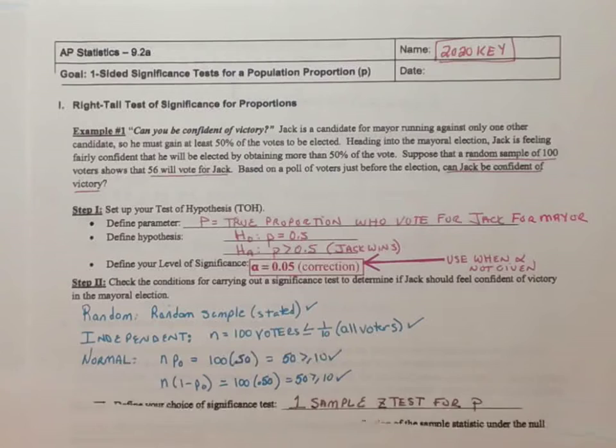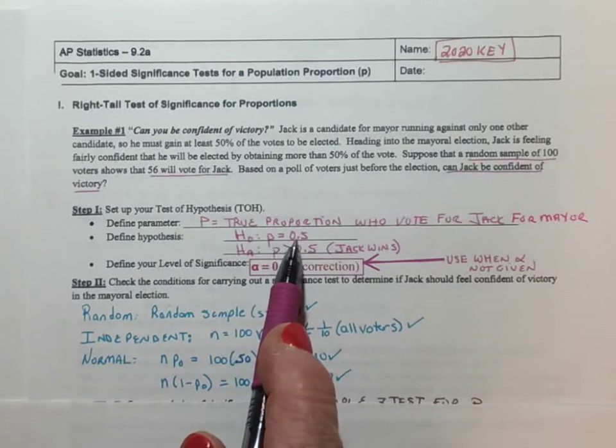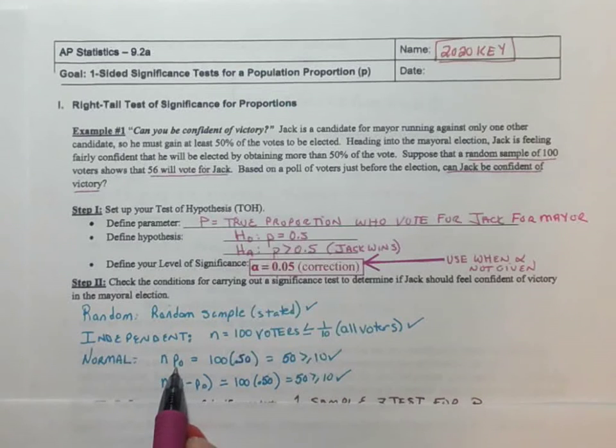Now, we are doing a test of hypothesis. So for our successes and failures, we are going to be using our null hypothesis. And this number I refer to as p naught. That's our null hypothesis. Our sample size is 100, times 50%. So we have 50 successes, and that's obviously greater than or equal to 10.